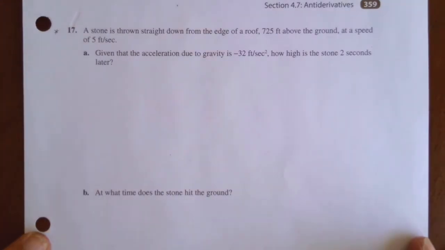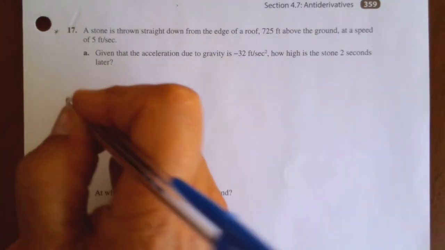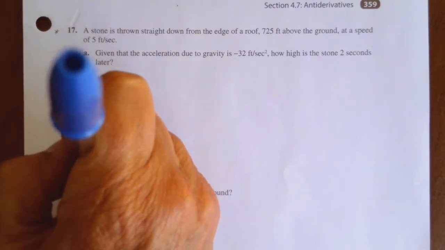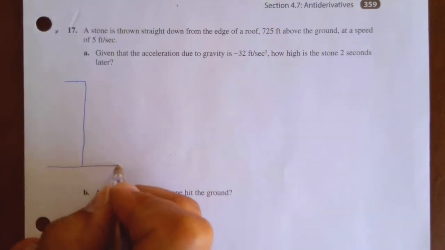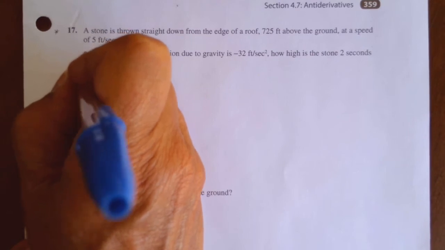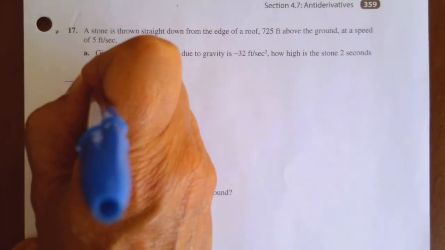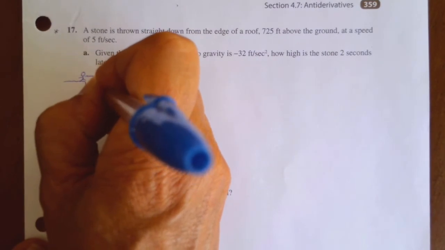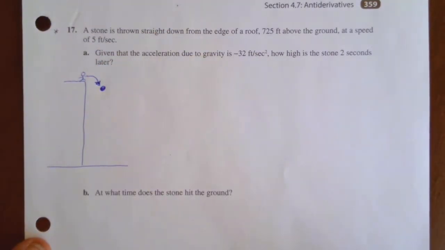Okay, so I'm going to draw a quick little picture. So we are on, or somebody is on top of a roof. Okay, so here's the ground. Somebody's up here, and they throw the stone down, right? So somebody's throwing the stone down. All right, so what are some of the initial conditions that we are given?